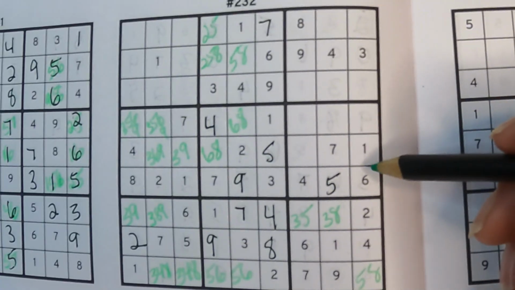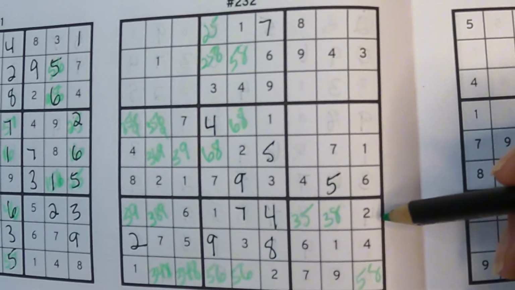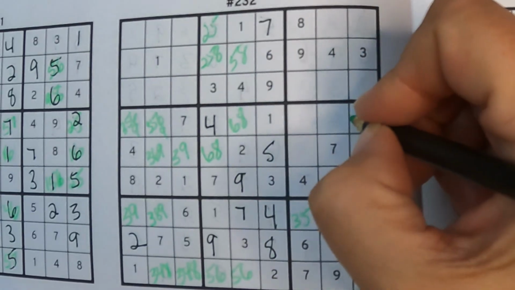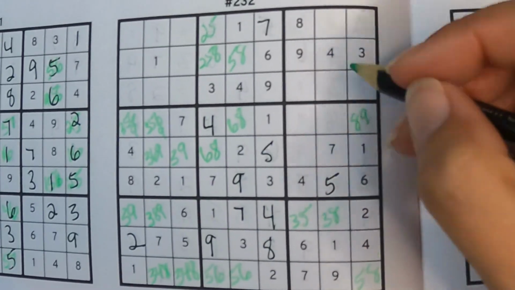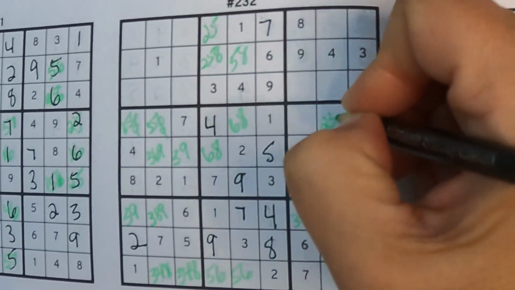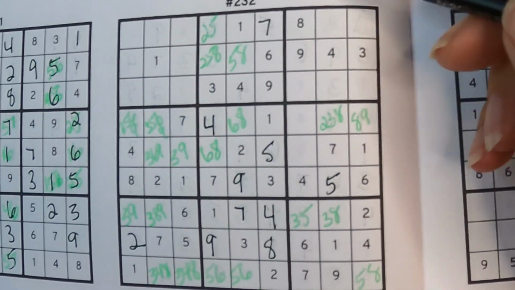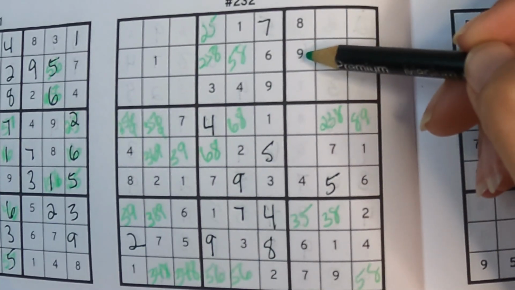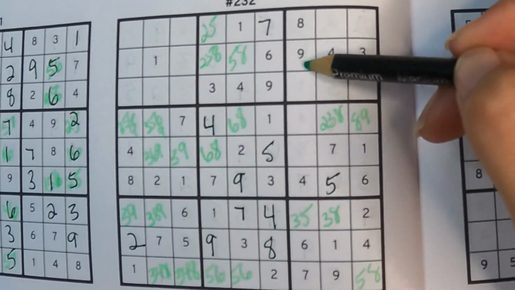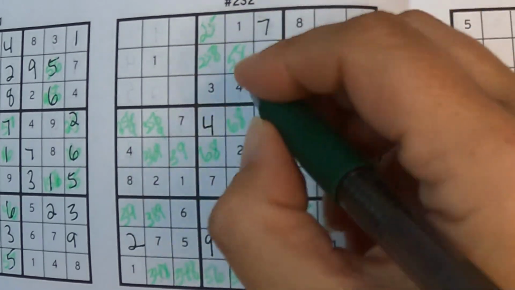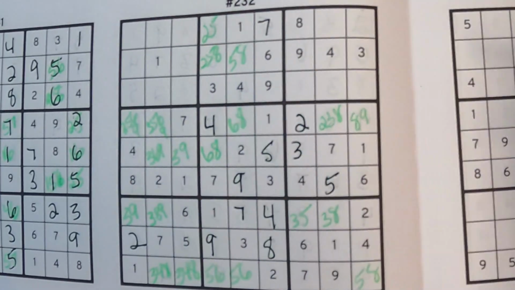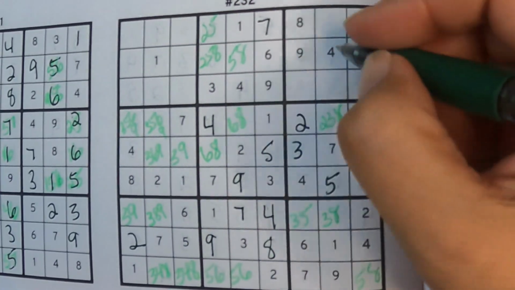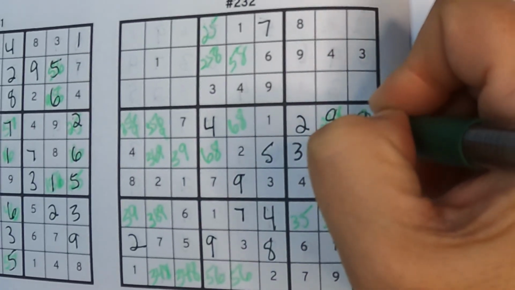For this box, we're missing 2, 3, 8, and 9. We've got 2 and 3 here, so 8, 9. 9 here, so 2, 3, 8. 2, 8, and 9 here, so this is our 3. That 8 and 9 makes this our 2. That 2 and 3 makes this our 8, 9.